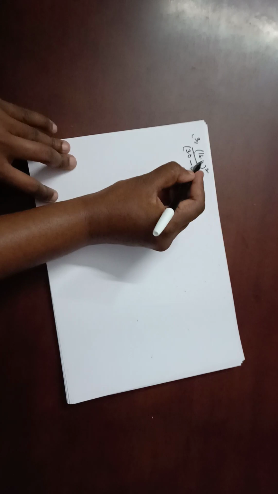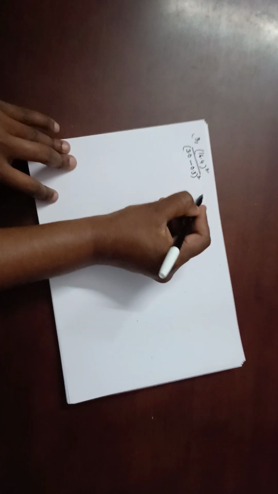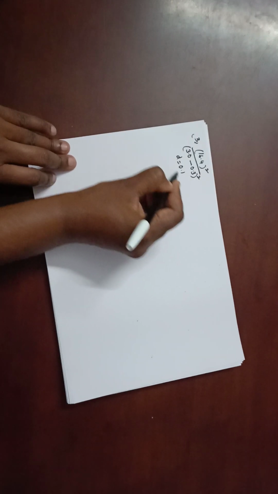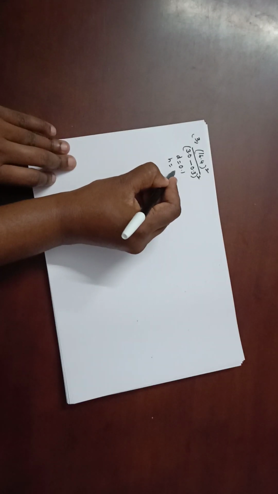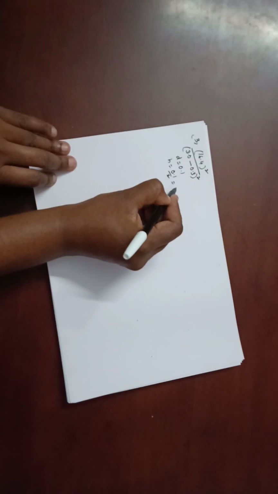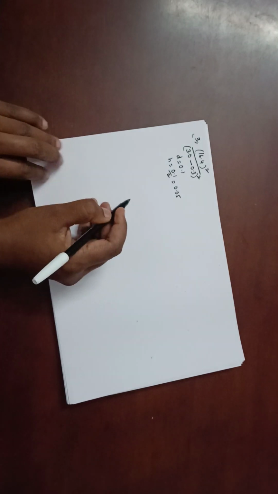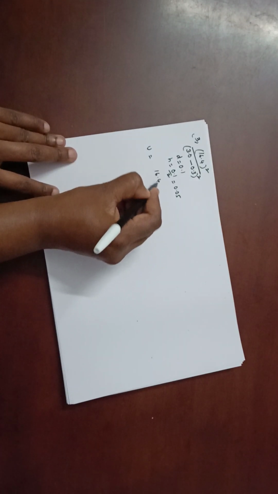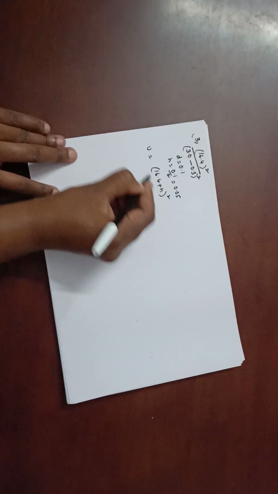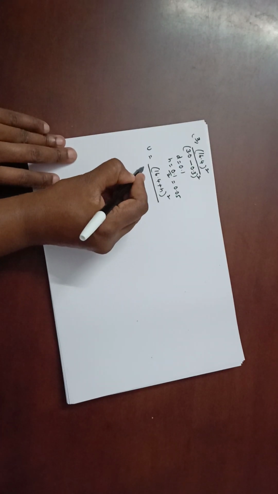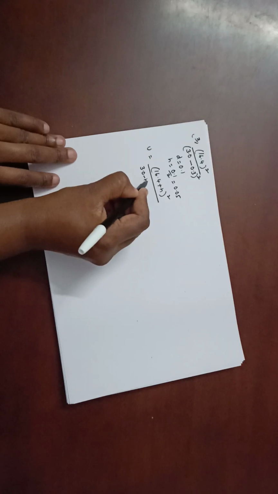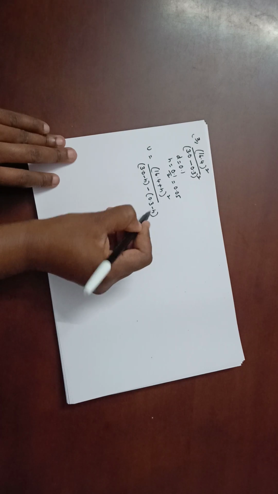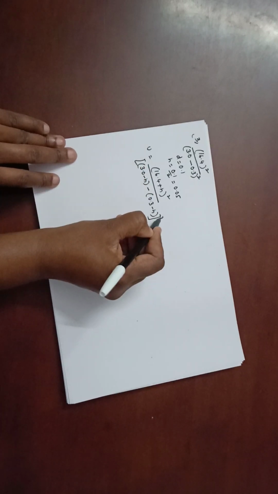So this is 1 decimal place for all the 3 numbers. Your d value is 0.1 and half of the accuracy is 0.1 by 2, that is 0.05. So the direct upper bound is (16.4 + h) whole squared divided by (3.0 - h) minus (0.3 - h) whole squared.